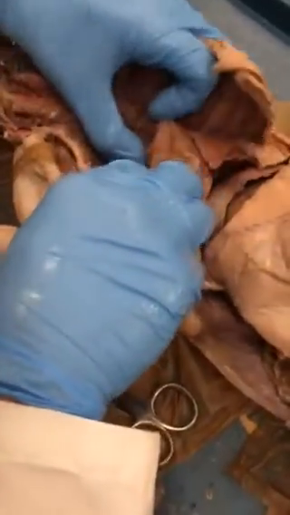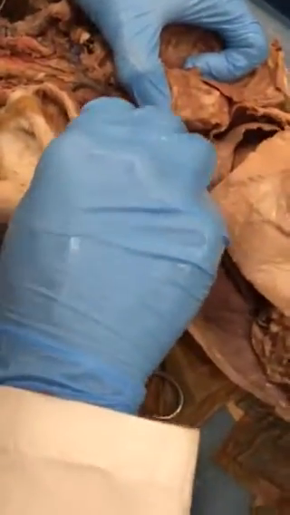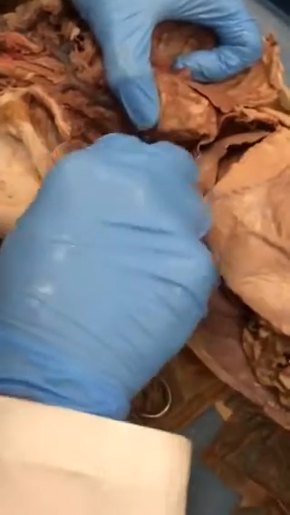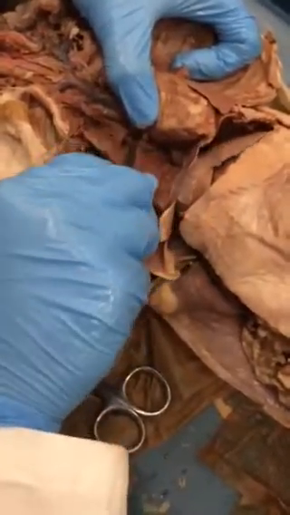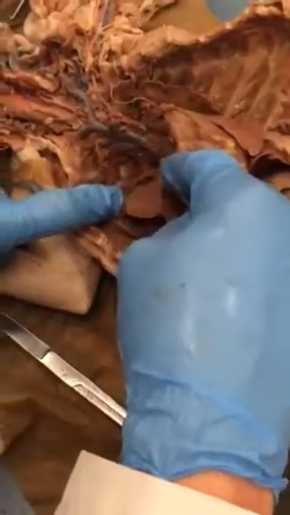Yeah, ours is pretty easy. Okay, let me just double check it. This on here. Usually the hardest part is getting down to where it is. Just pull that aside. It's down here. There you go. There's your esophageal vein down there. Okay? Very good.